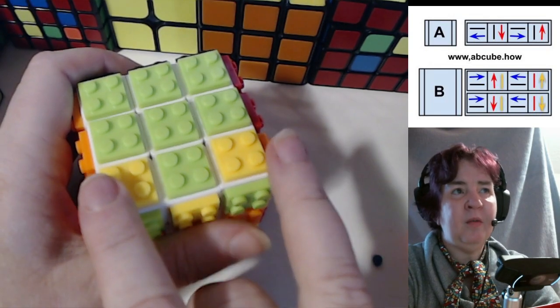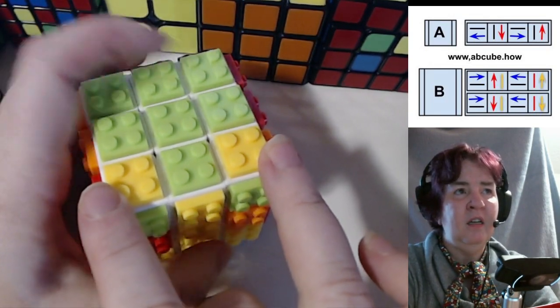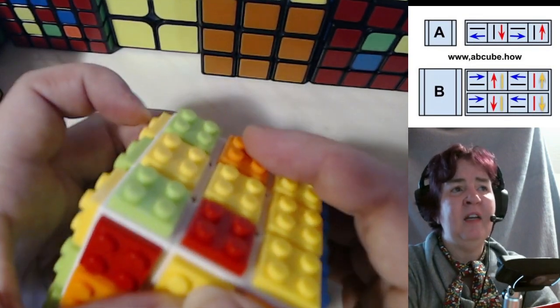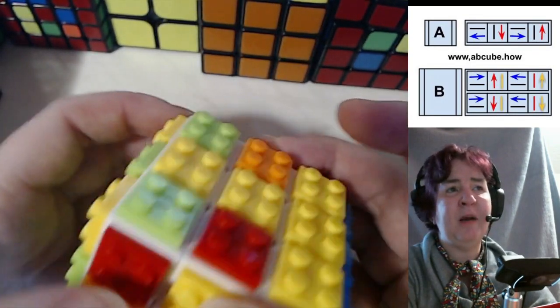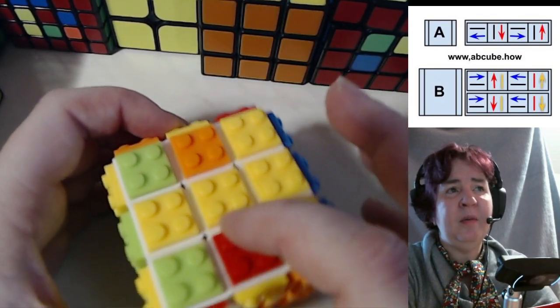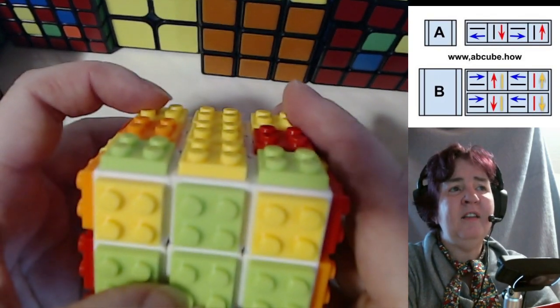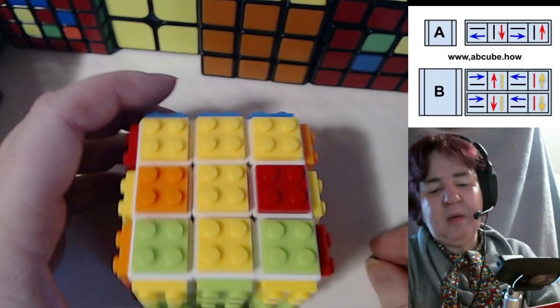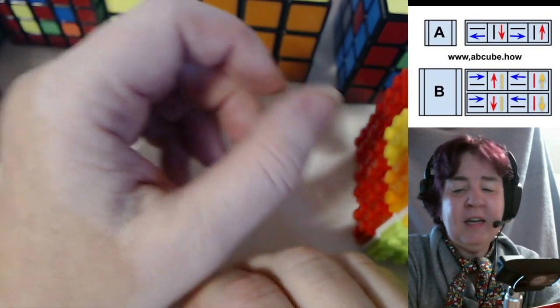But on a 3x3, if you have a corner parity, you must also have an edge parity. And if you have an edge parity, you must also have either another edge parity or a corner parity. You cannot have just one parity on a 3x3x3 cube, because the center, let me tell you why. Okay, a parity is a lie.